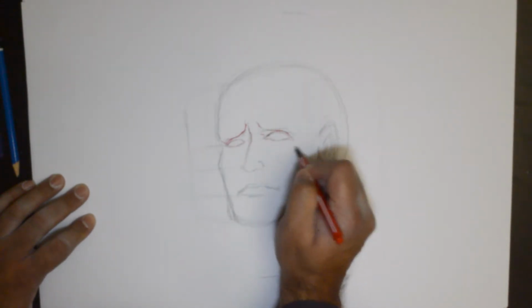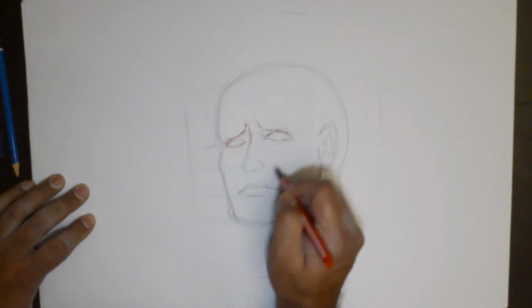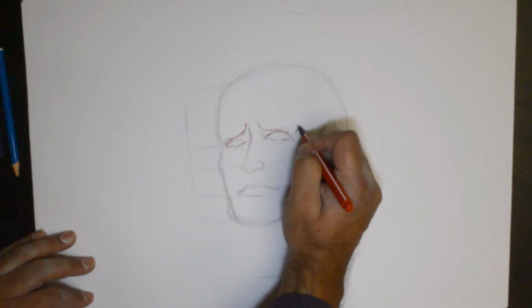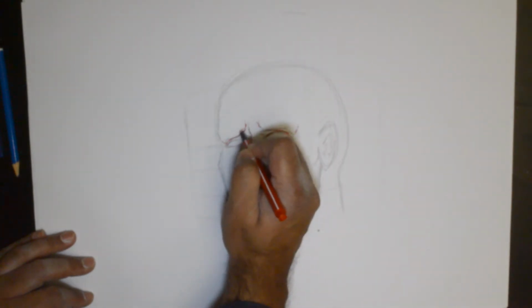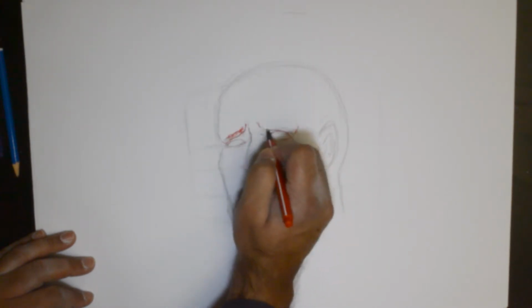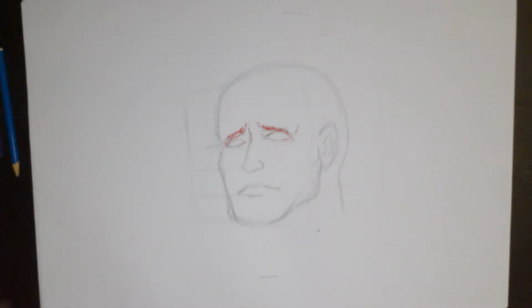Now you could make this more exaggerated by putting in some additional lines there, without even changing anything else. And of course the placement of the eyebrows will also change, because they get absorbed into the skin placement right there. So that's already an expression.